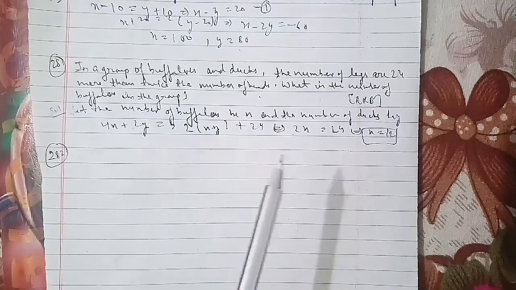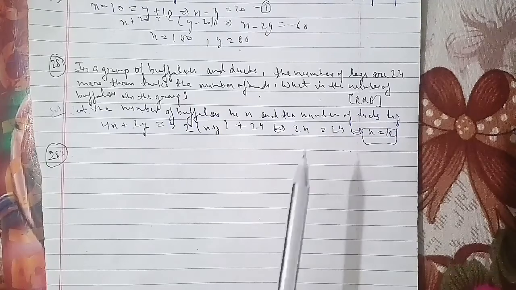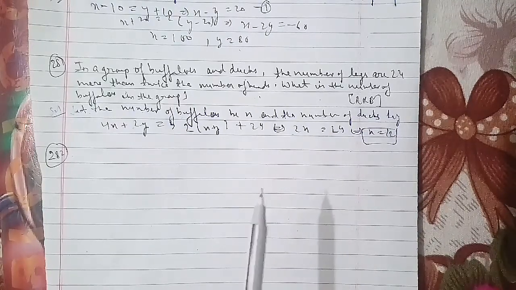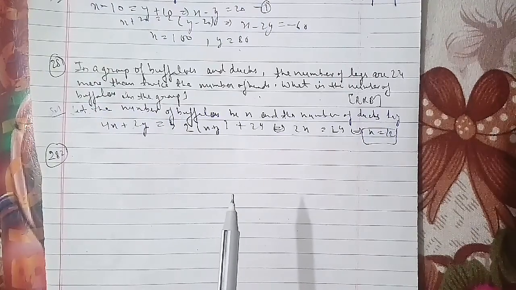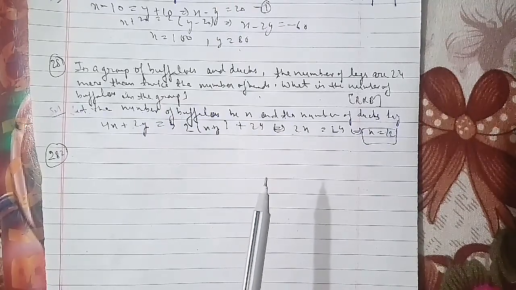This has been asked in your RRB examination paper, and that is also an important paper for competitions. The options for this are 22, 23, 24 and 26. Let's go ahead with the question first.